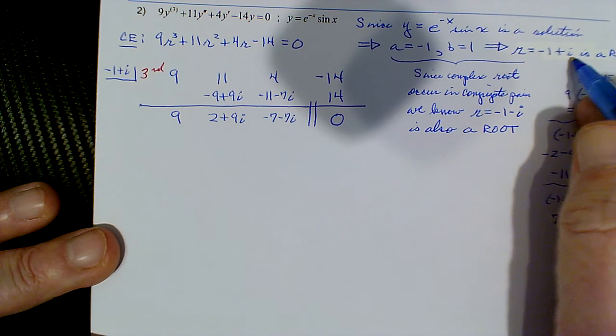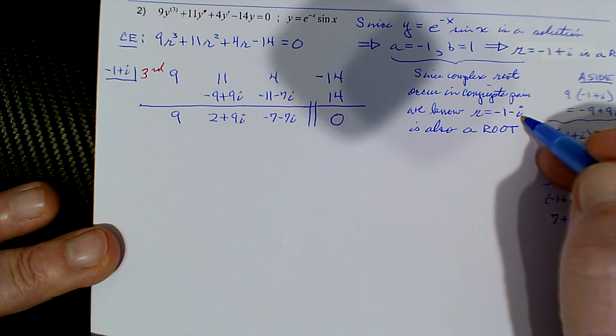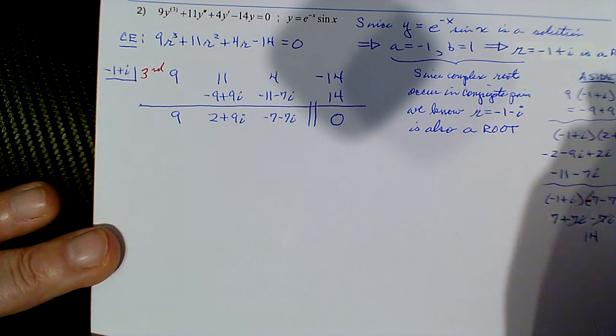Because we had minus 1 plus i, but then the complex conjugate is minus 1 minus i.